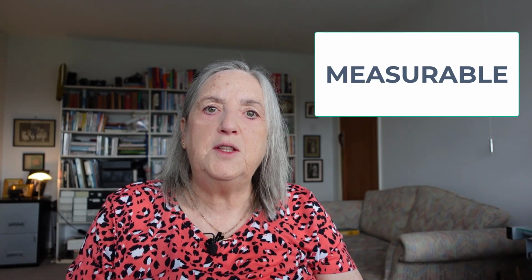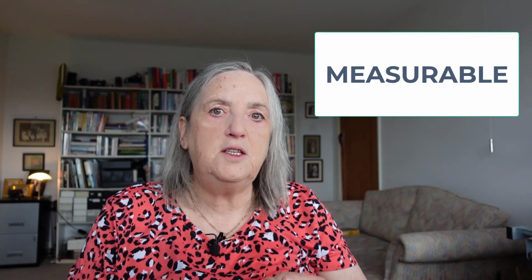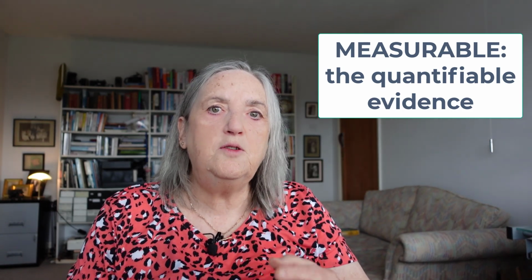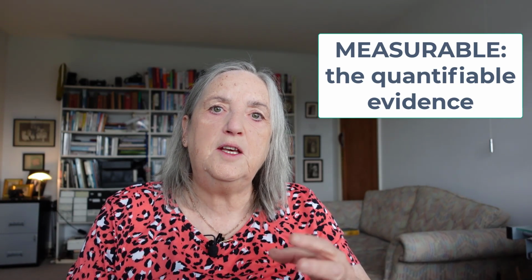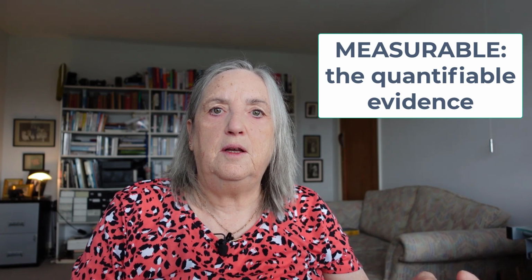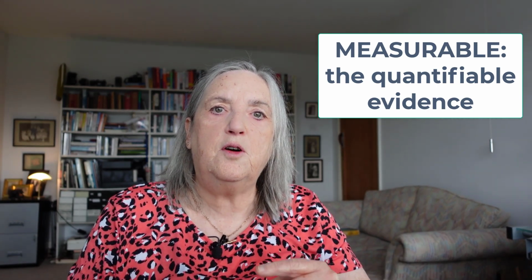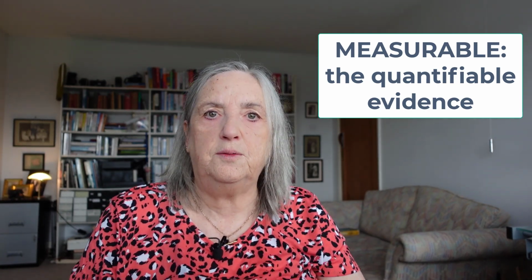Now, if I come on to the M, then M stands for measurable, and this is about the measurements. This is all about the evidence, which is mostly to do with the numbers and the statistics, or the things that happen that show that I will have achieved a certain goal. These are very often numbers, they're very often metrics, they're very often the quantifiable things in the goal.